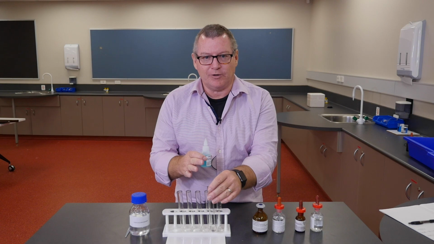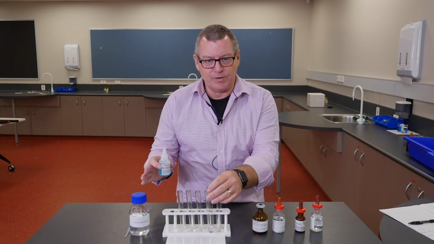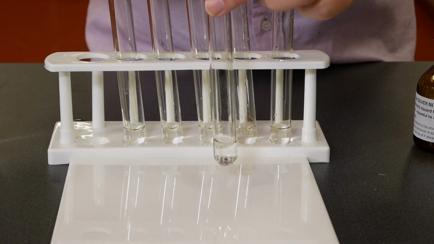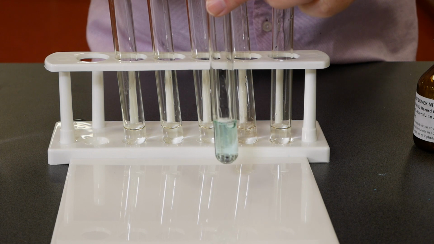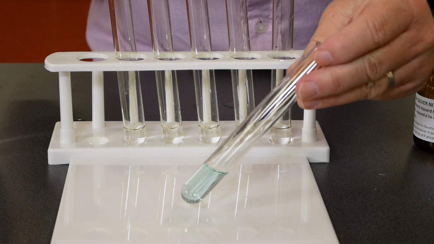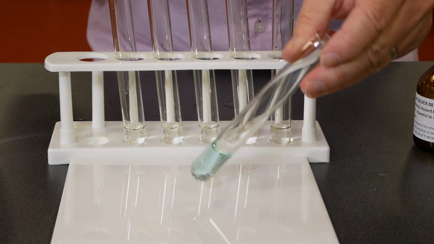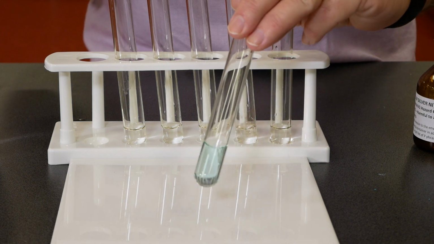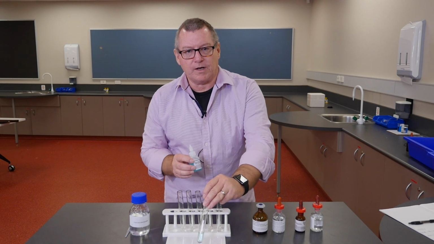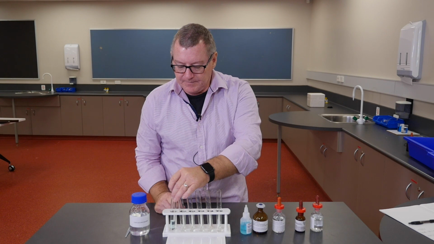So if either copper chloride or calcium sulfate is insoluble, we'll get a precipitate. If both of those potential products are soluble, we won't. So I'll add just a splash of this, it's a blue colour, and give it a stir. But you can see it hasn't precipitated. It's all still in solution. There are no solids there. So in that first trial, we didn't get a precipitate. That's helpful because it tells us what things are and are not soluble. So we'll do a second one.